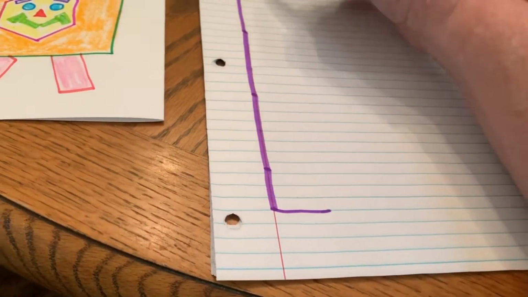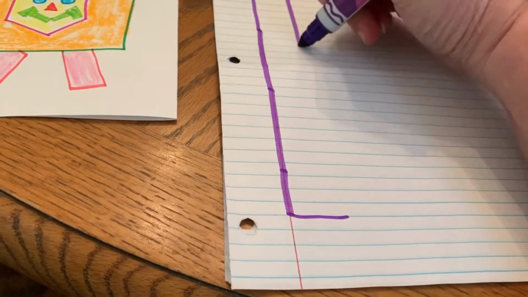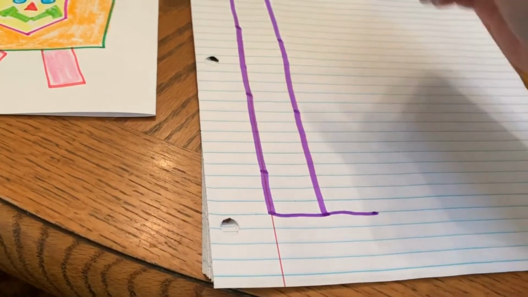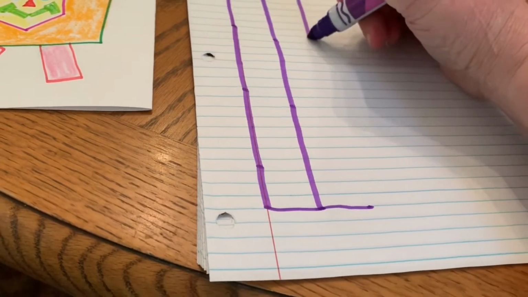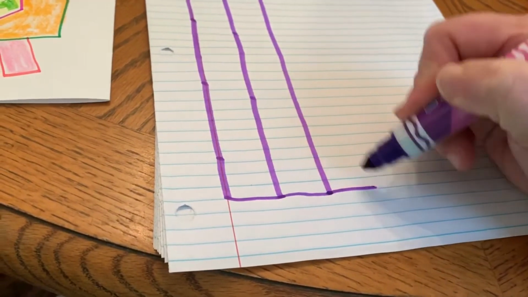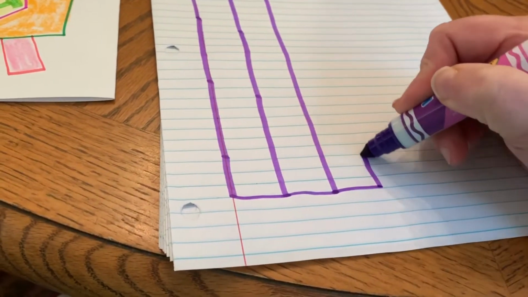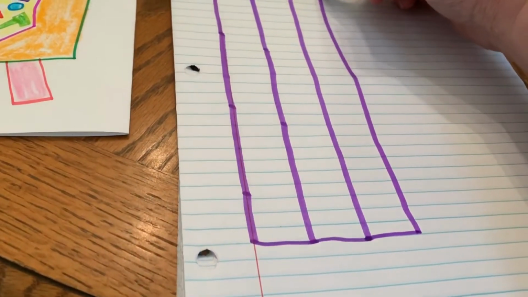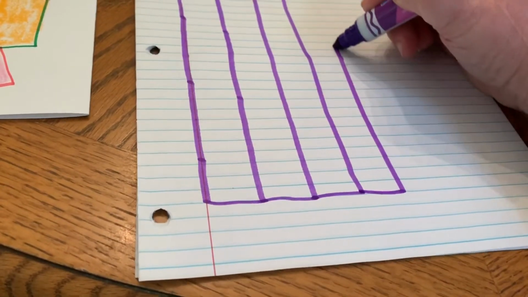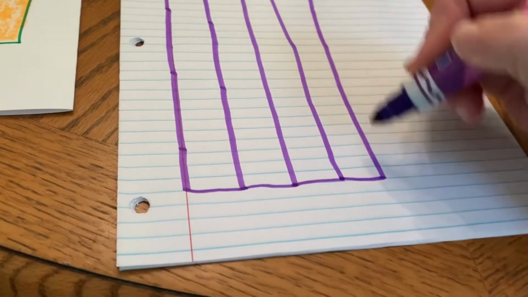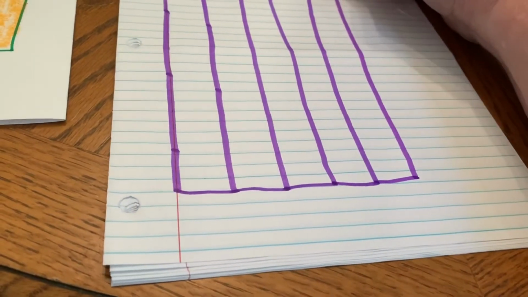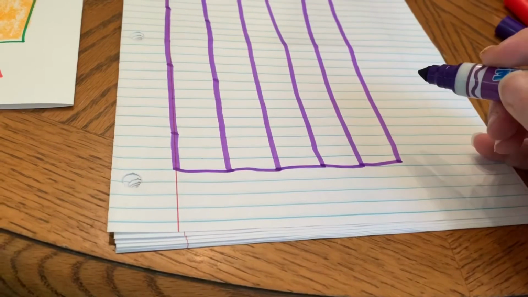Say there's 1, 2, 1, 2, 3, 4, 5. So here's my 5 columns.